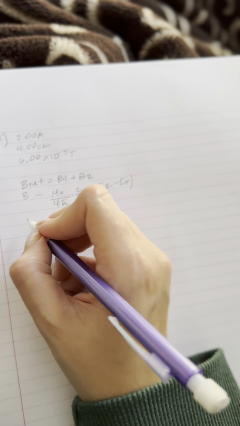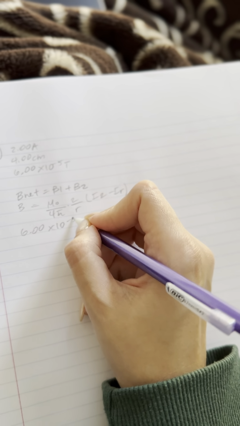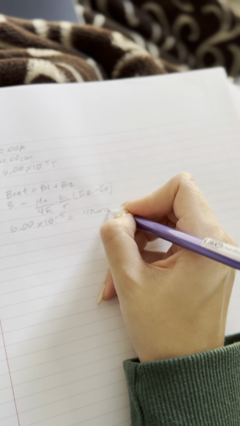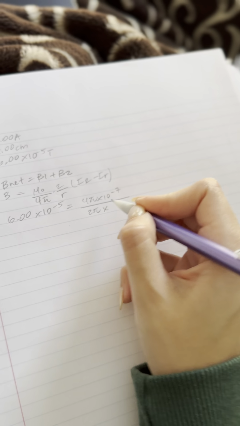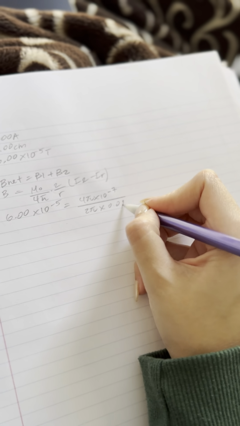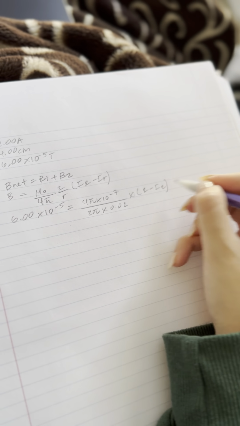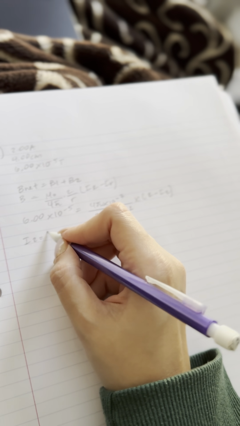So we are now just going to plug our values in. So it would be 6 times 10 to the negative 5 is equal to 4 pi times 10 to the negative 7 divided by 2 pi times 0.02 times 2 minus I2. And then I2 is equal to 8 amperes.